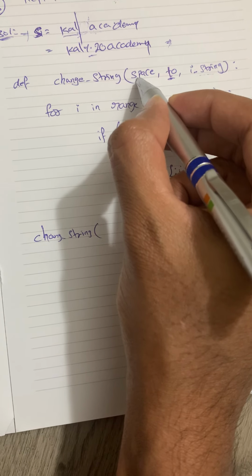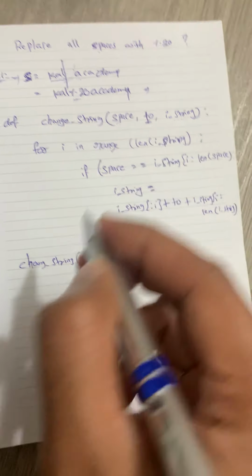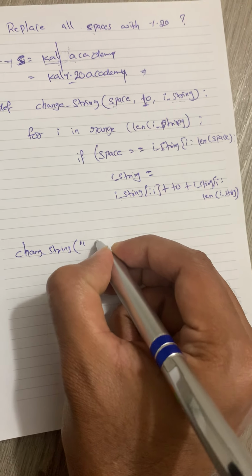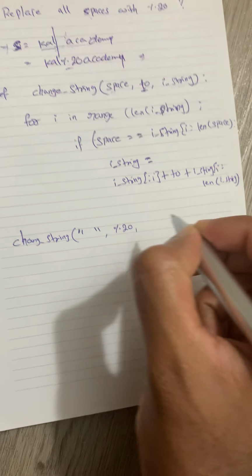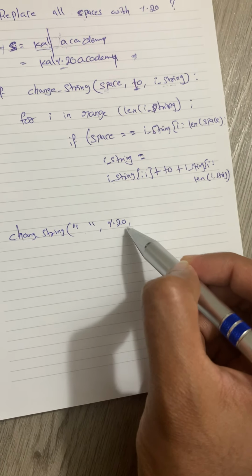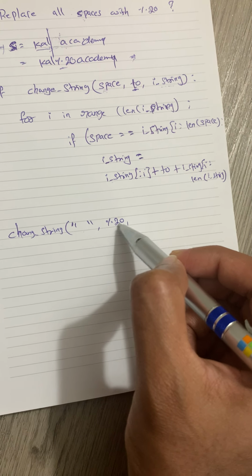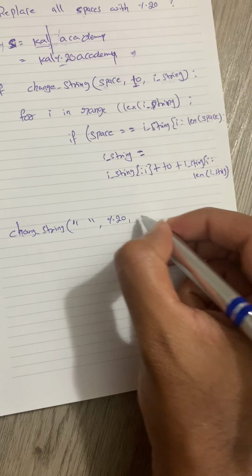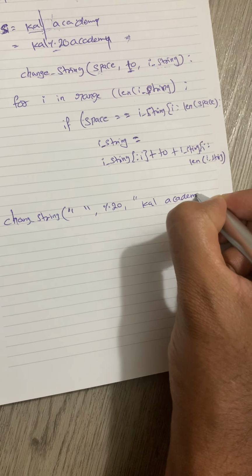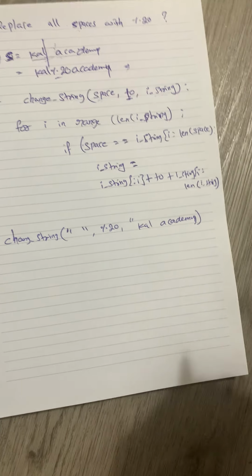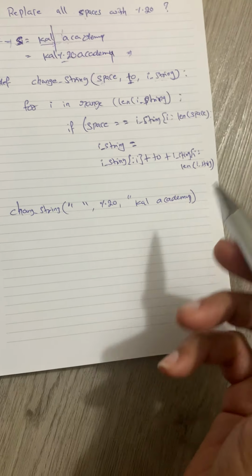Here I need to give the space as the first parameter, and then 2. So I need to find the space, and I need to change it to percentile 20, and my string is Khan Academy. This is how I call this function.